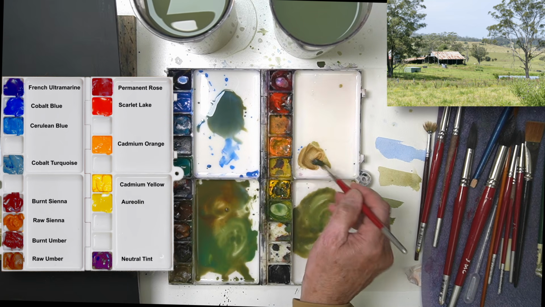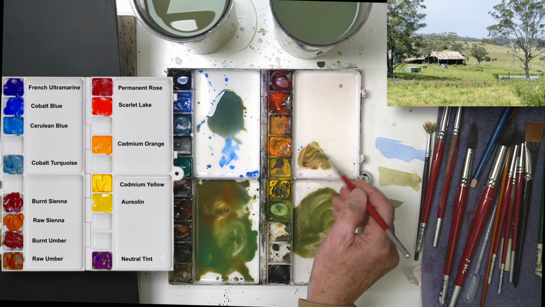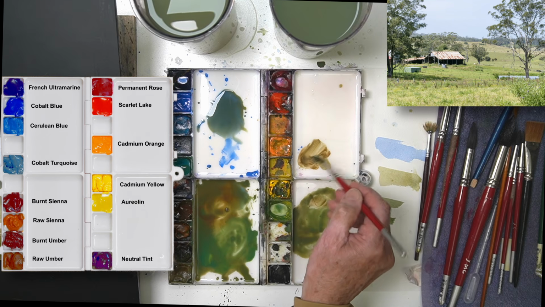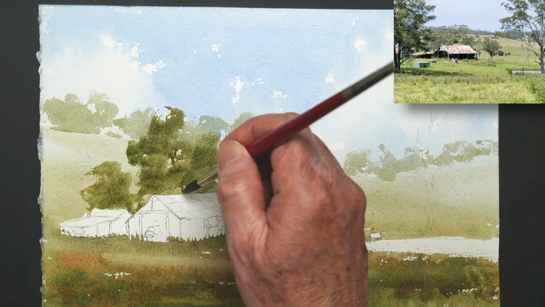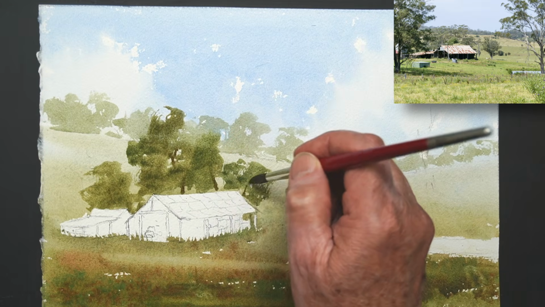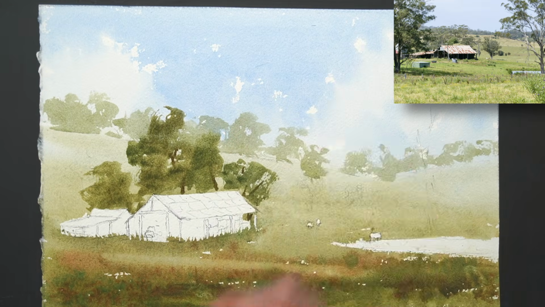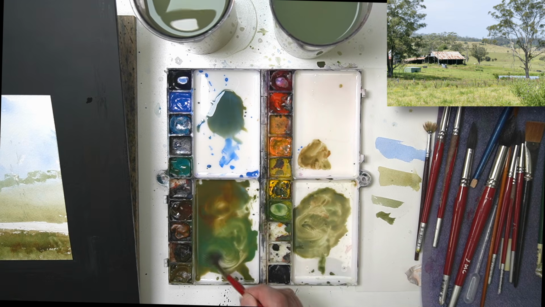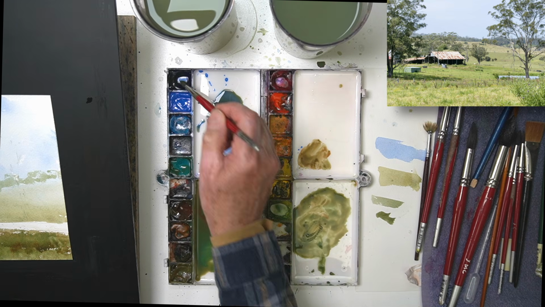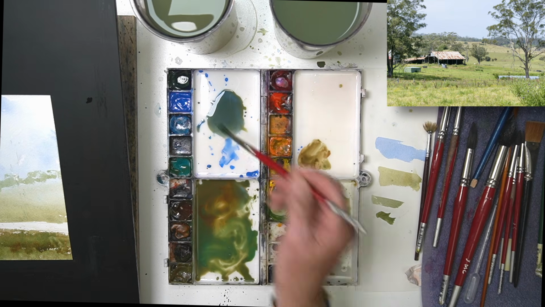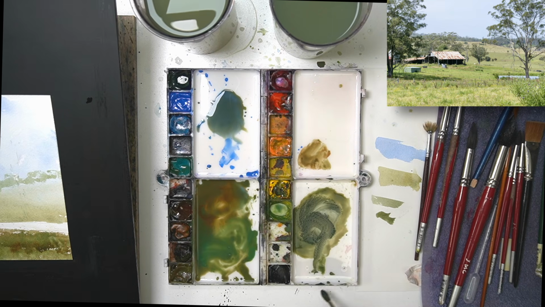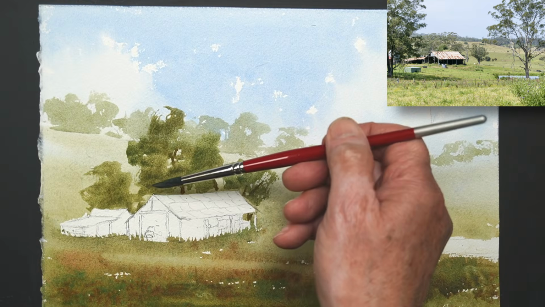Grab some burnt sienna and a little bit of French ultramarine for the trunks. A little bit of French ultramarine in this, and I'll use it to throw in some of the shadow areas.